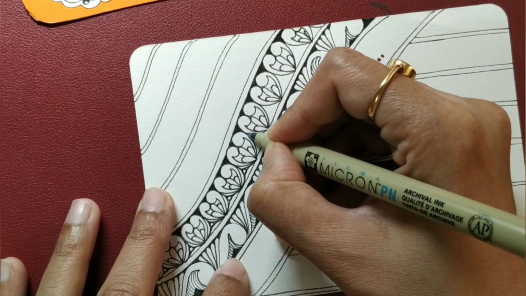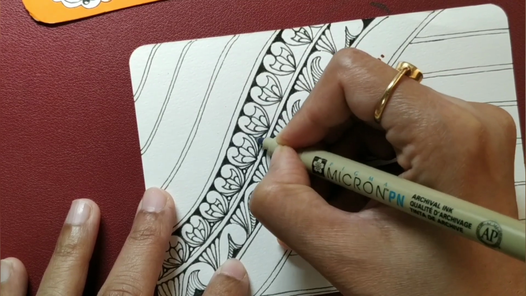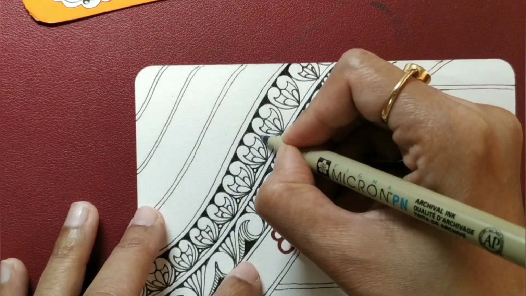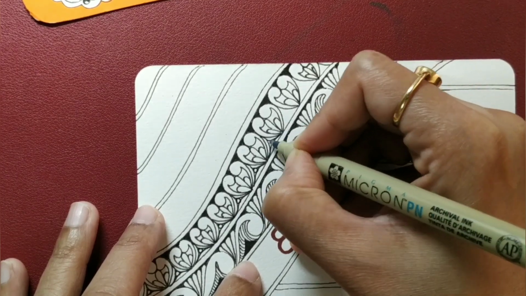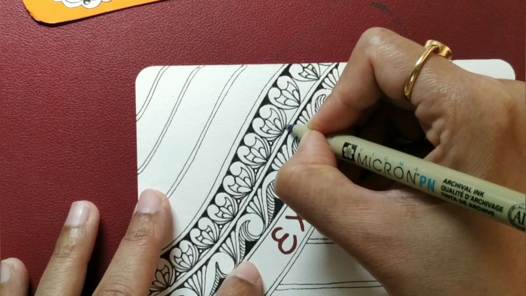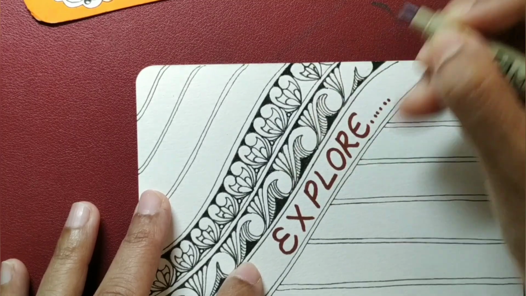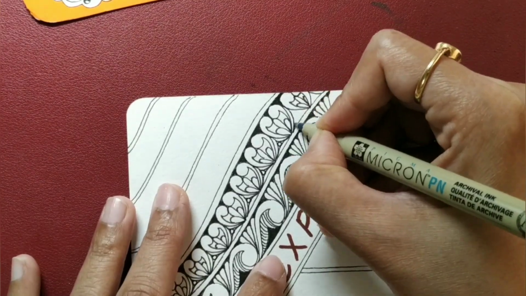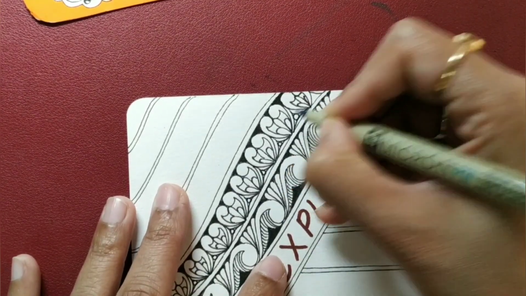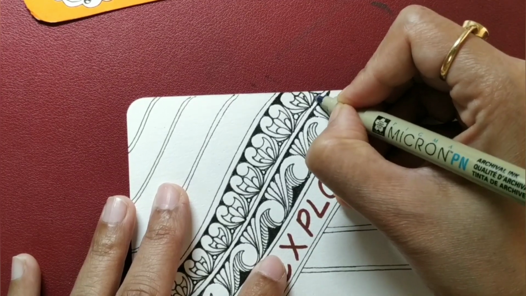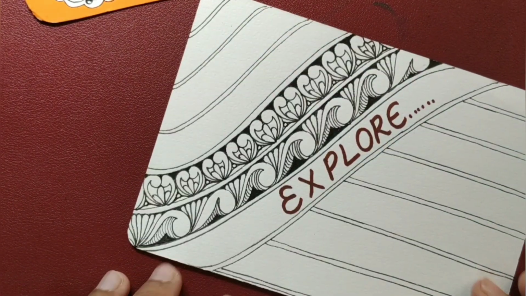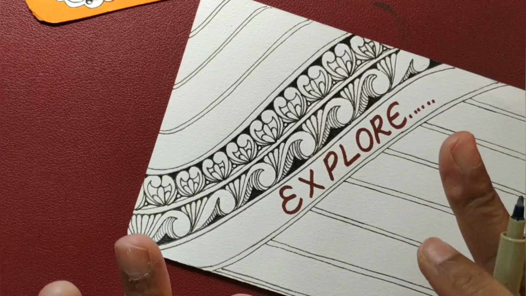You can add any other pattern of your choice. Just play around, have fun, explore. That is what I am also doing here. Right. So this one I'm going to leave it here.